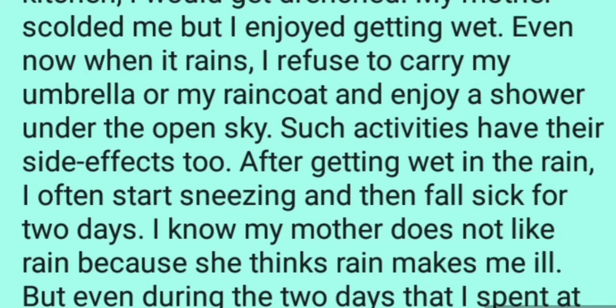Even now, when it rains, I refuse to carry my umbrella or my raincoat and enjoy a shower under the open sky. Such activities have their side effects too. After getting wet in the rain, I often start sneezing and then fall sick for 2 days.